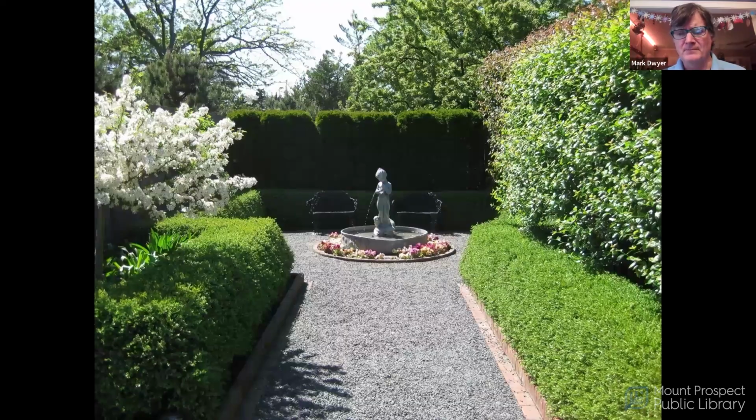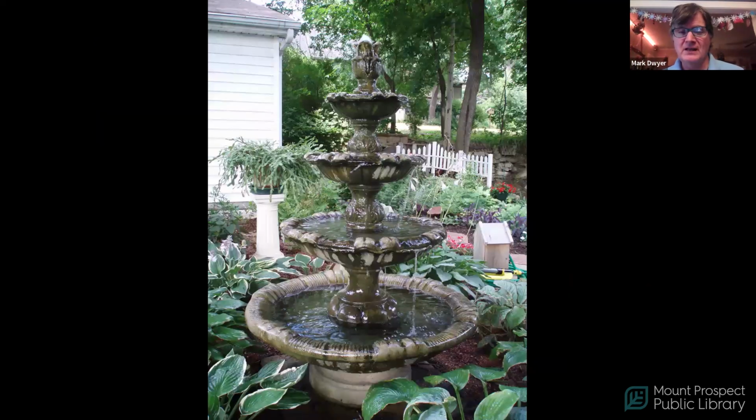But here's a focal point. Say you're on this path, very formal setting. You see this water feature. What happens when you get to that feature? You can sit on those benches, or what's revealed, your destinational guidance, it brings you there. What's revealed are paths to the left and right, which also subsequently have other focal points. So you're being led through a space.